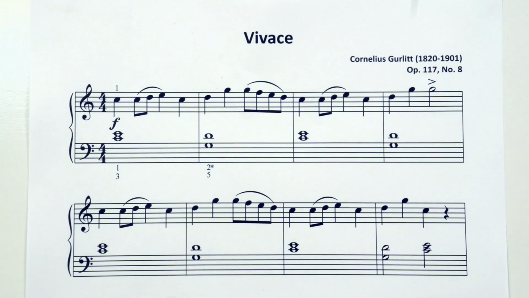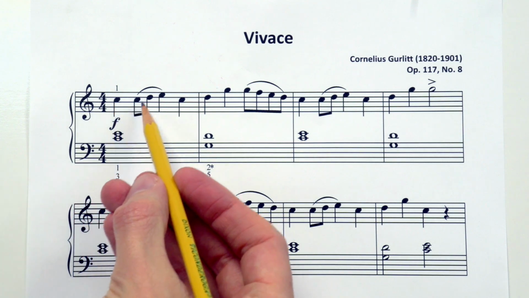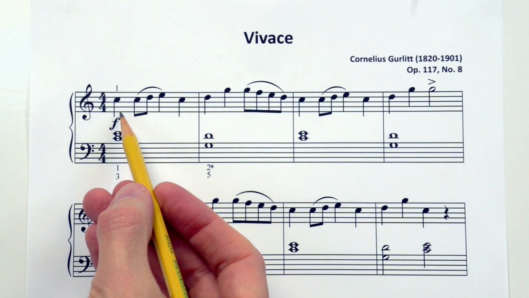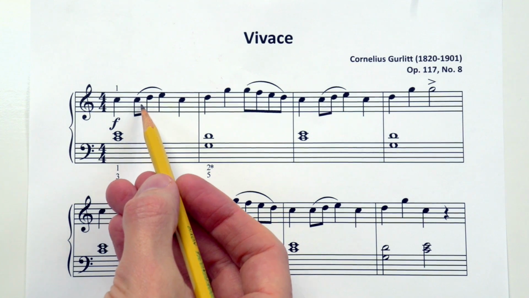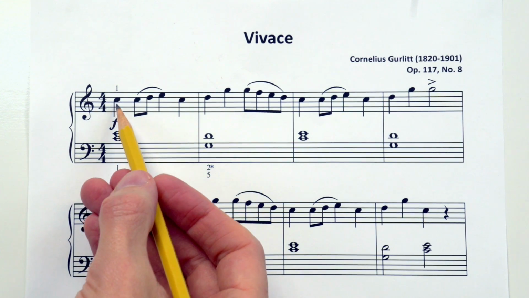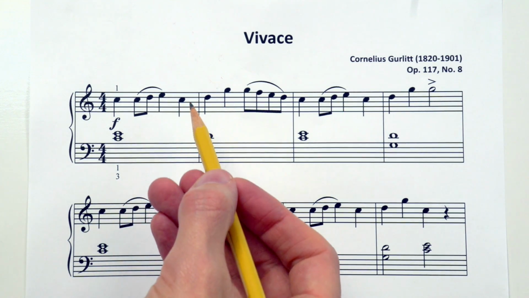Nice job. Now, let's check out measure 1. Can you tell me the steps, skips, and repeats? Say start for the first note. Try it by yourself. Go. If you said start, repeat, step up, skip down, you're correct.